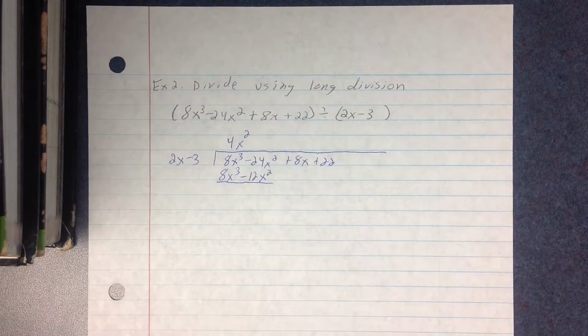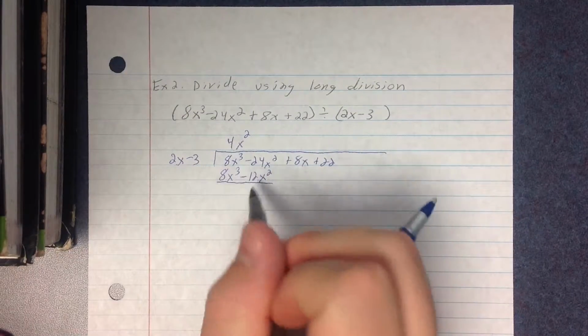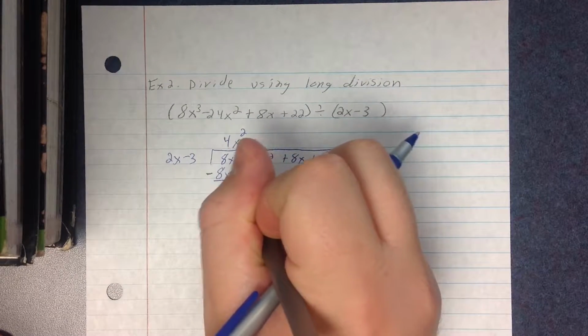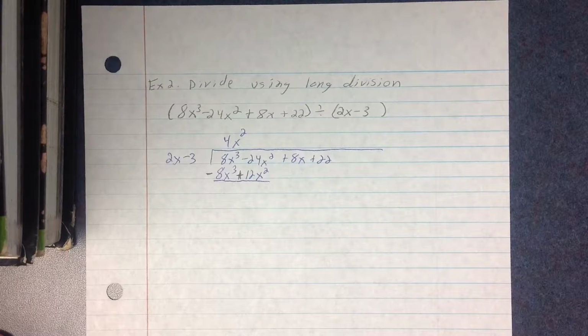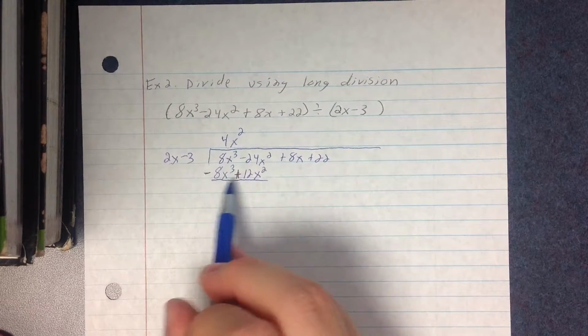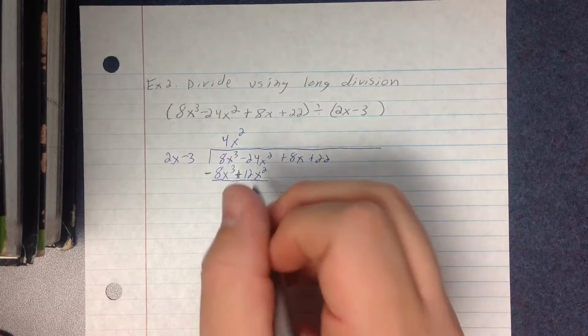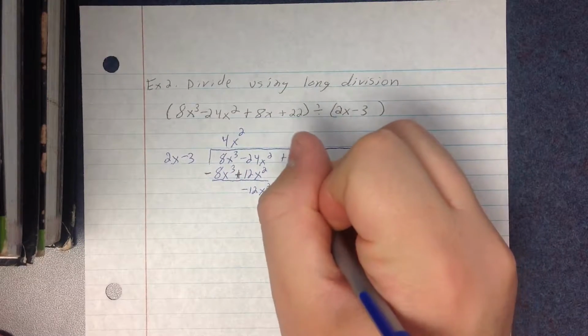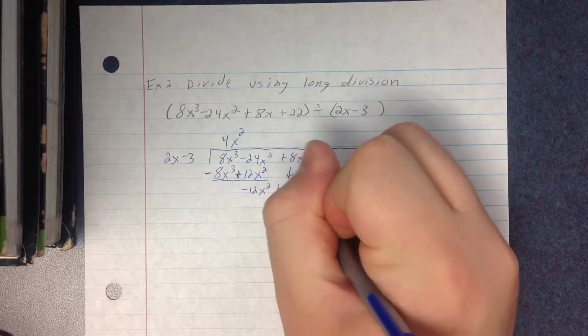But again, you got to remember we're subtracting this, so we're going to change the sign. So this becomes a negative, this becomes a positive. So that cancels. Negative 24x squared and positive 12 is negative 12x squared. Bring down the positive 8x.